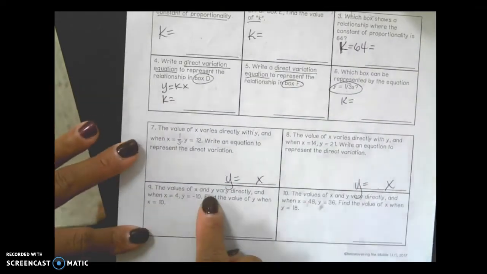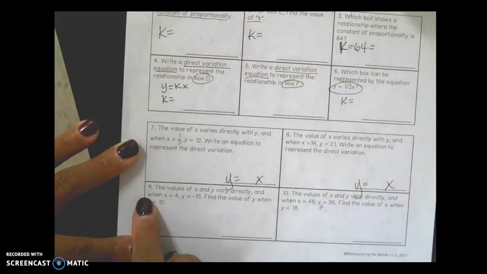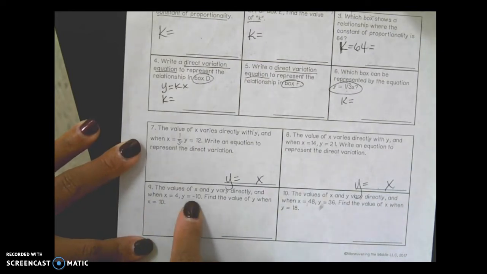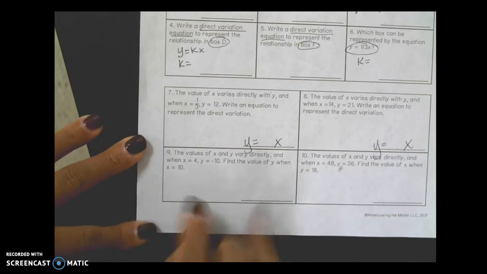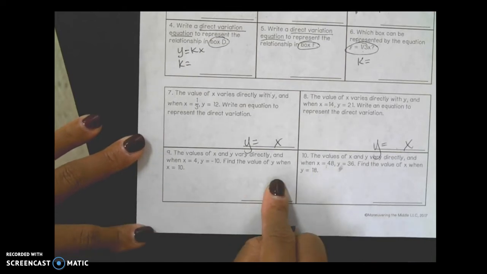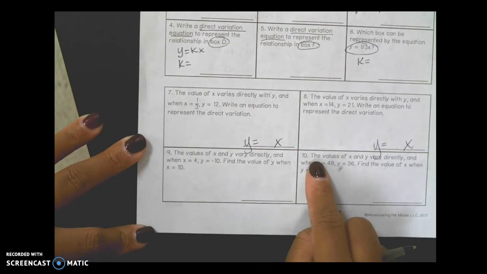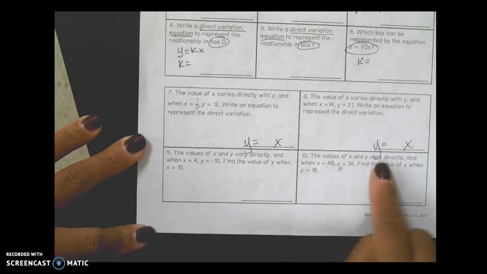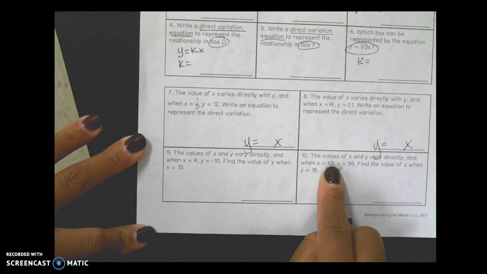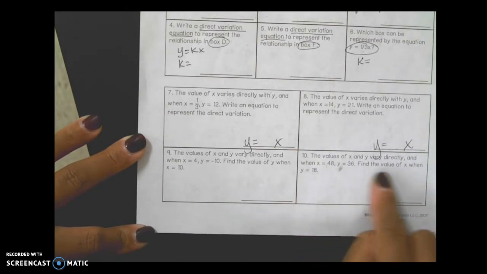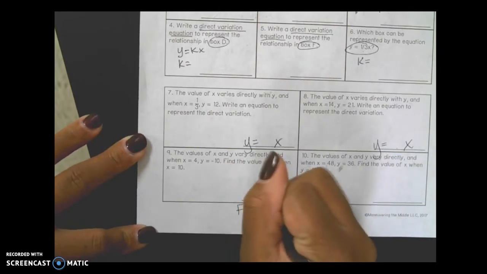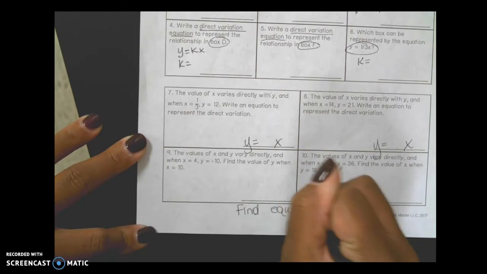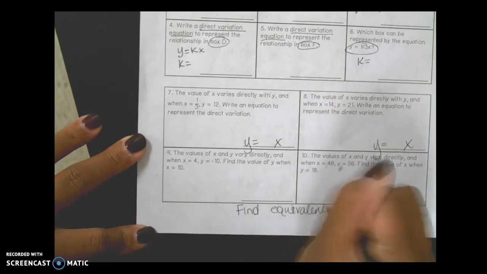Down here, it says the values of x and y vary directly, and when x equals 4, y equals -10. Find the value of y when x equals 10. This was written and taken a picture of and posted on Google Classroom. I told you what to do here. Yep, Google Classroom. The values of x and y vary directly, and when x equals 48, y equals 36. Find the value of x when y equals 18. You need to find equivalent fractions.